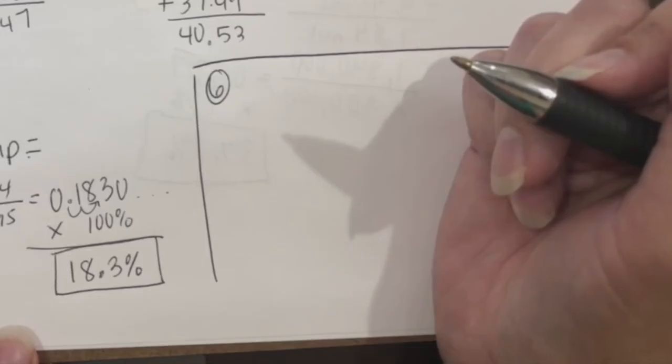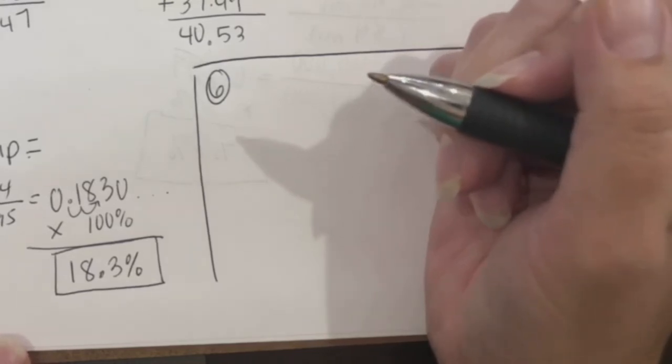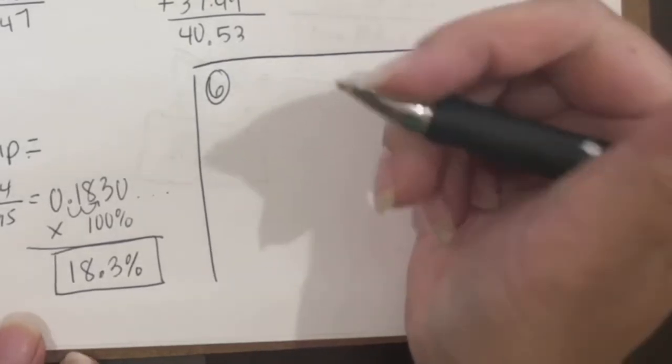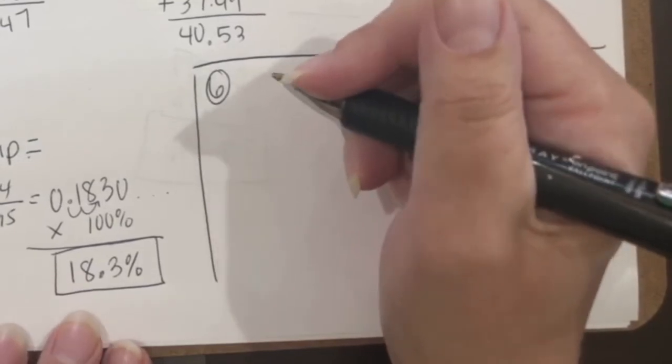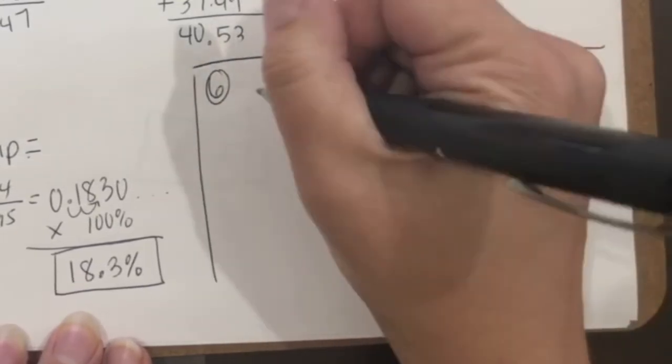Wow, 4 bottles of water. I hope that's not like all in one day. That's a lot of plastic for a lot of people. Okay. Maybe it's like over the course of a couple days or something.